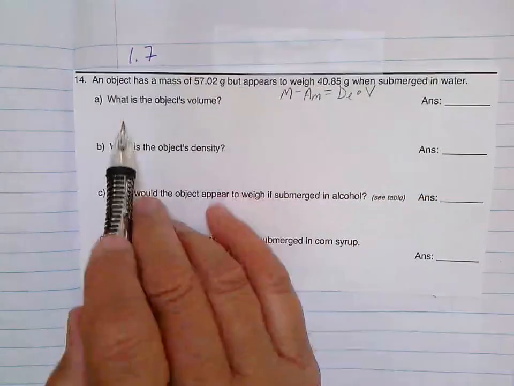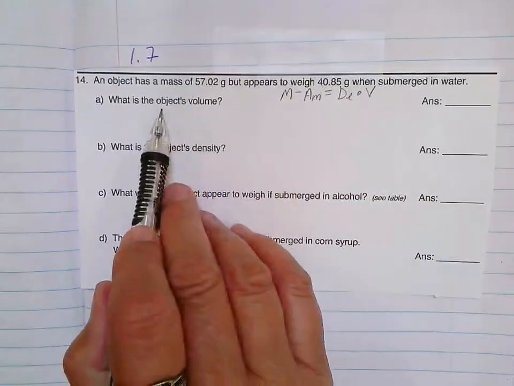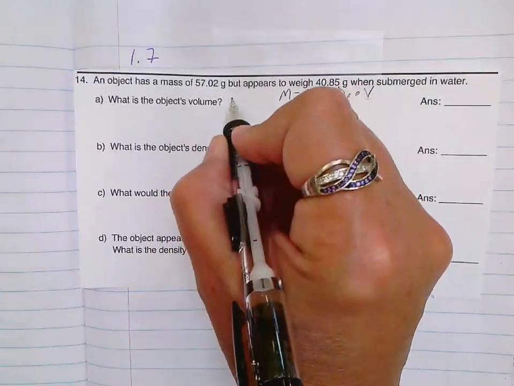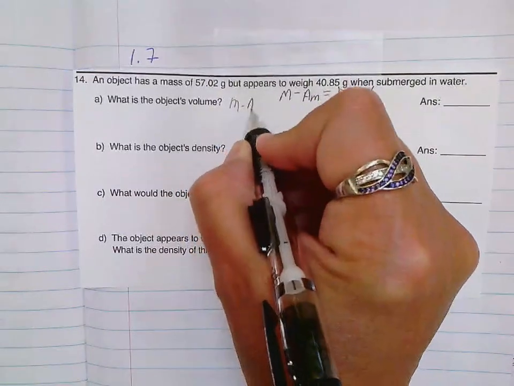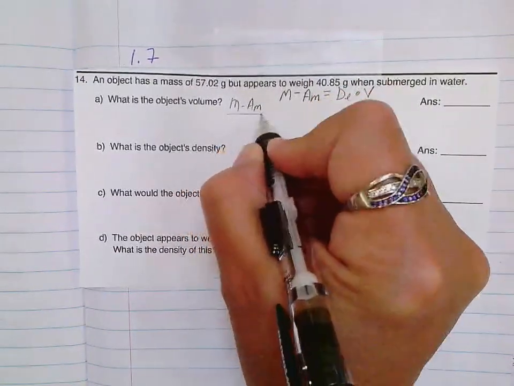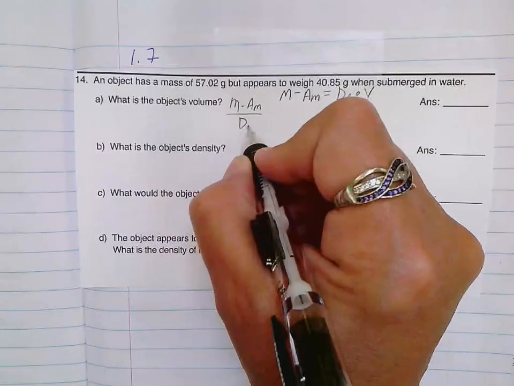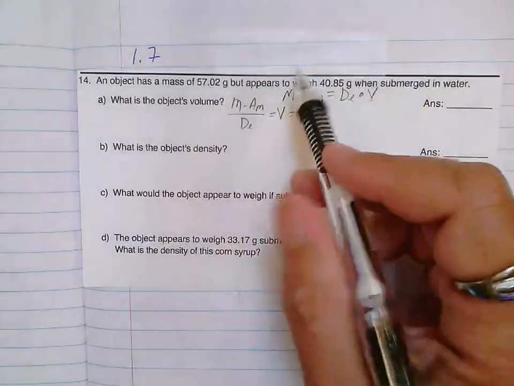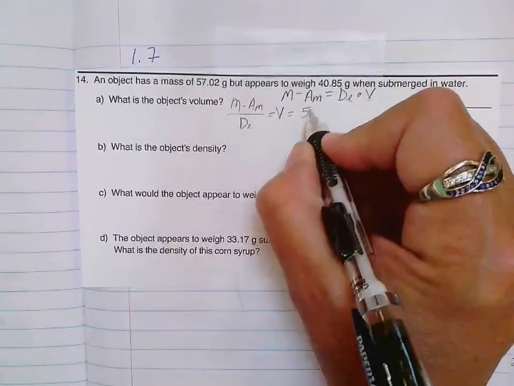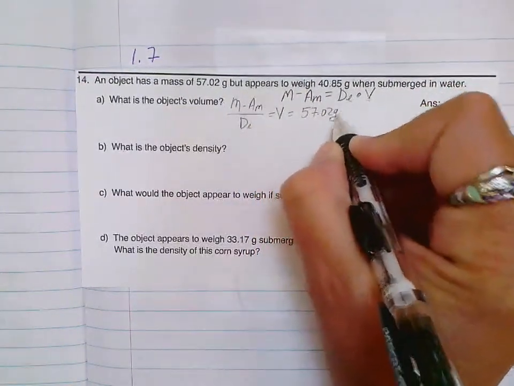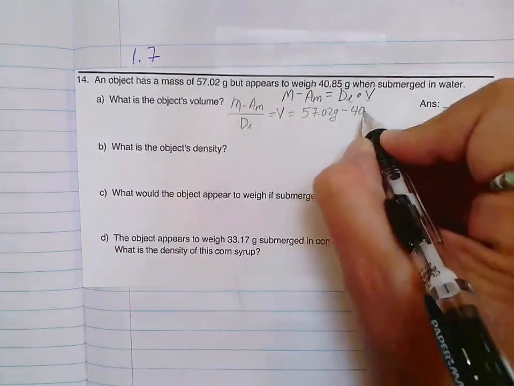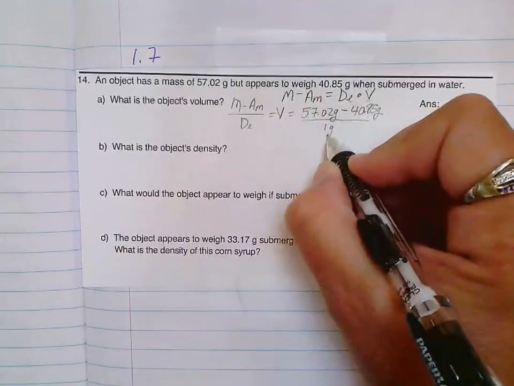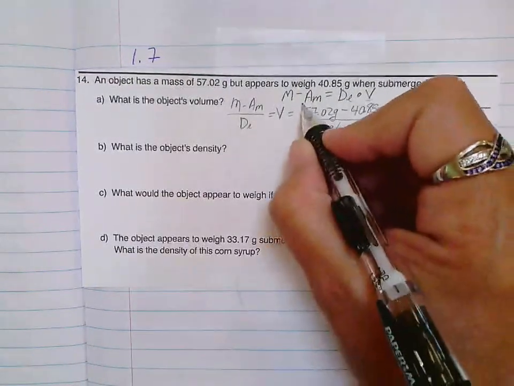And so in this case, what is the object's volume? I'm looking to solve this for V. So my formula becomes mass minus apparent mass divided by the density of the liquid, in this case it's water, equals volume. And so its mass is 57.02 grams minus 40.85 grams divided by 1 gram per milliliter.